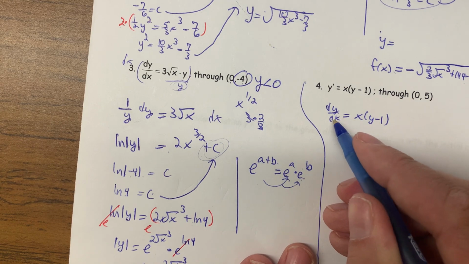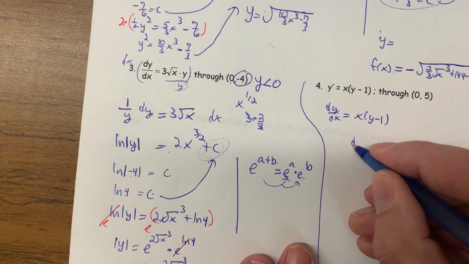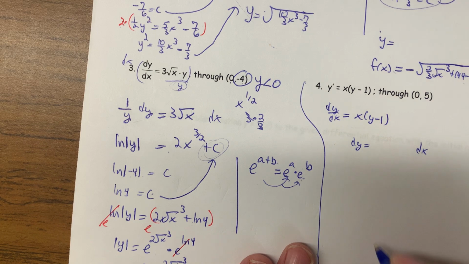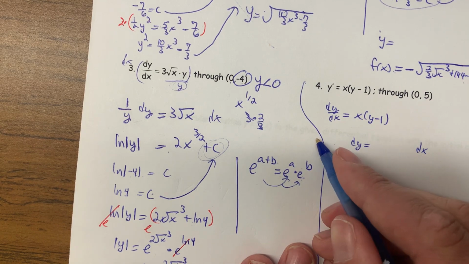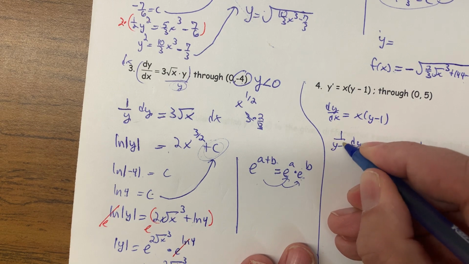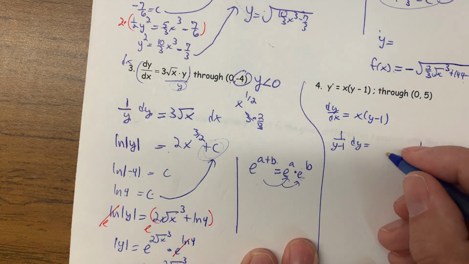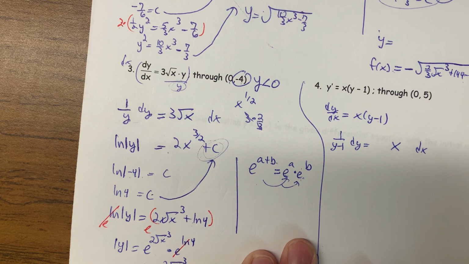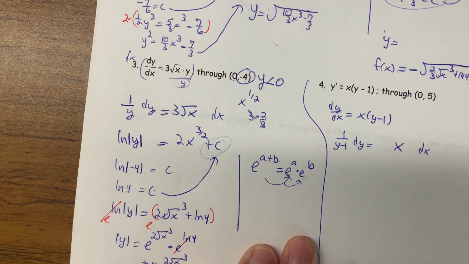Now I need to get the dx's on the right side, so I'm going to multiply by dx. And I need to get the y's on the left side, and here x is multiplying by y minus 1, so I need to divide by y minus 1. And here this is just x dx. All right, so that's the separating variables.